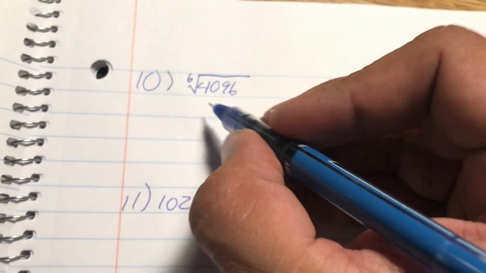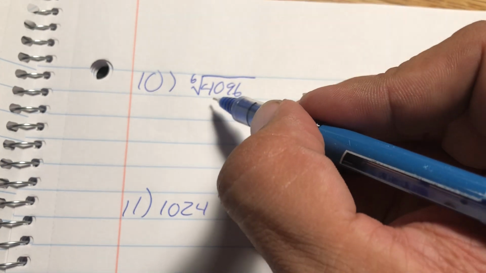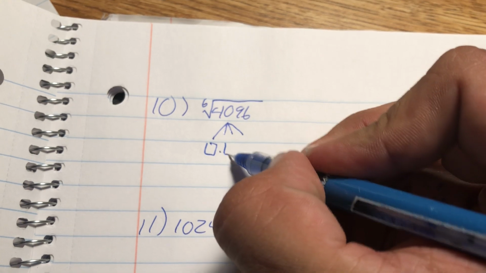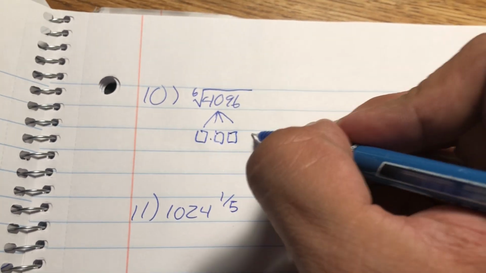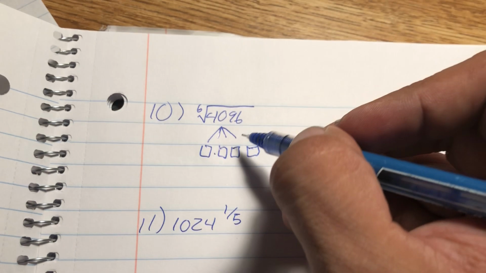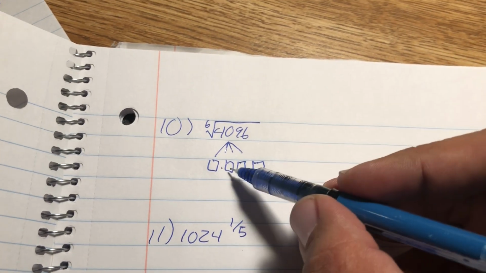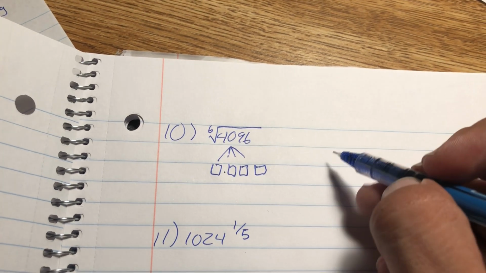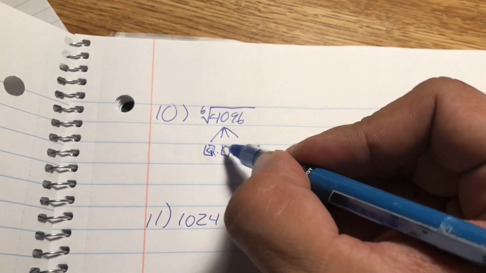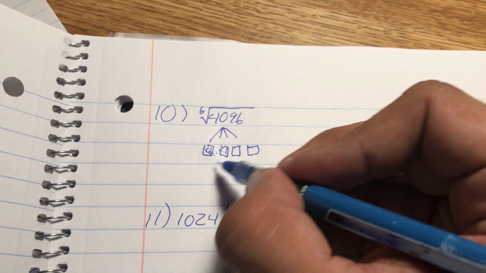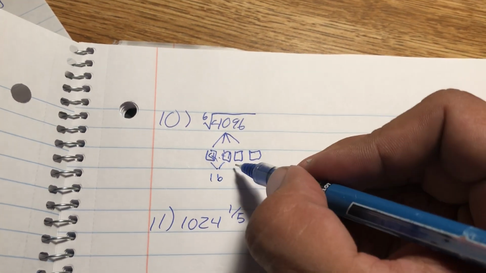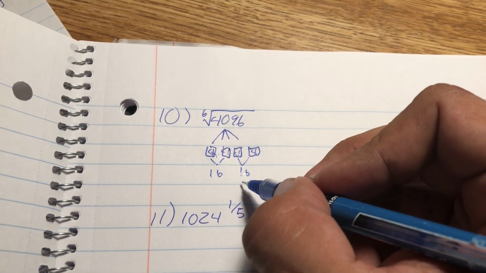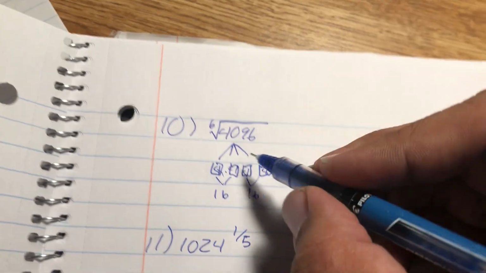Okay, so this one. So this is the 6th root of 4096. So you're looking for a number times itself, again, times itself again, that makes 4096. Now, you can try 2 times 2 times 2 times 2. That's going to be 4, 4, 16. Nope, that's not it. Let's try 4. 4 times 4 is 16. And 4 times 4 is 16. 16 times 16 is not going to give me 4,096. So we're going to skip that one.